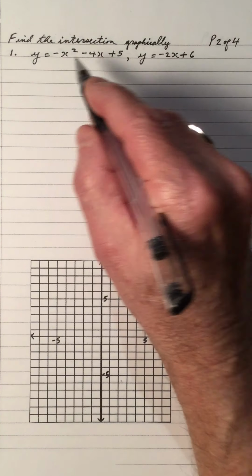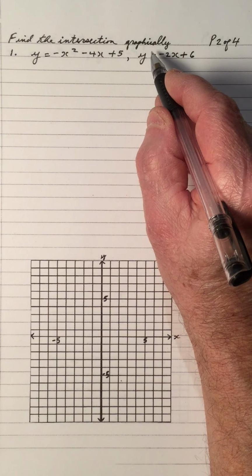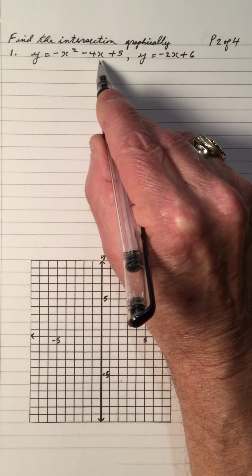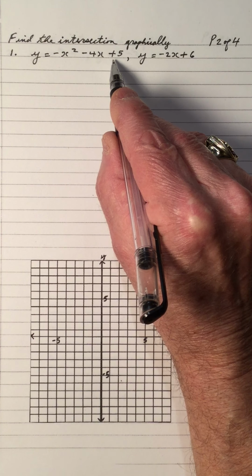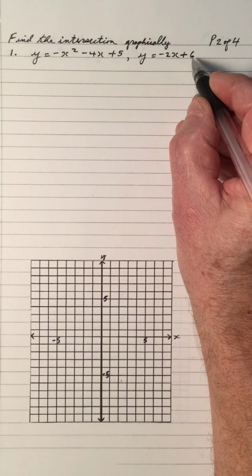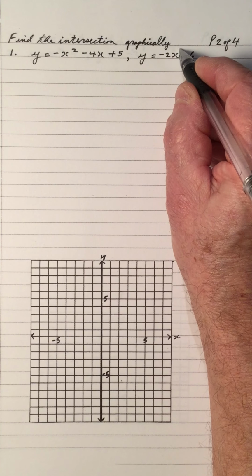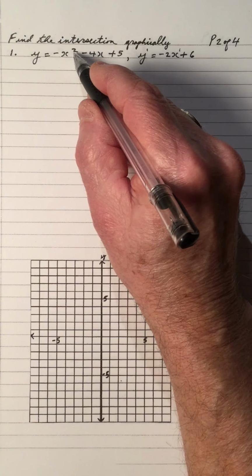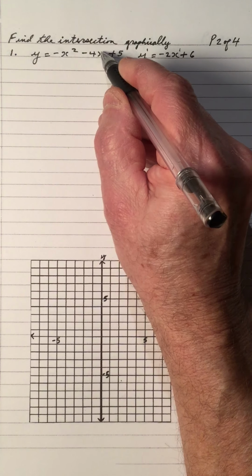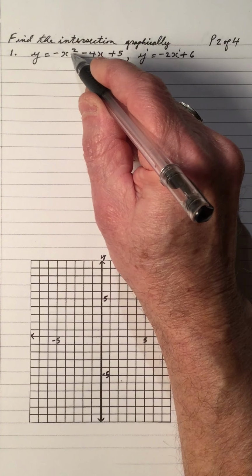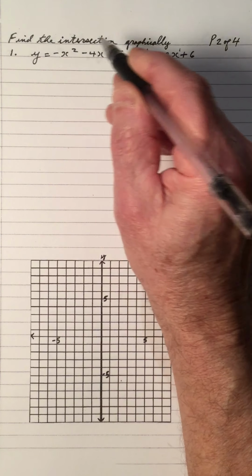Let's look at the first one. Find the intersection graphically. We have y equals -x squared minus 4x plus 5 as a parabola, and we have y equals -2x plus 6, which is a line, linear. Notice the degree is 1 for the line. The degree is 1, that is linear. The degree here is 2, so it's a parabola, quadratic.